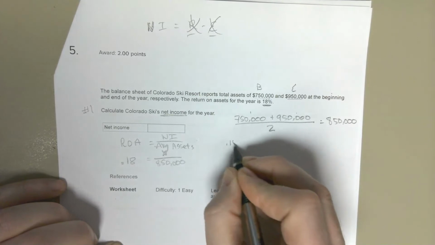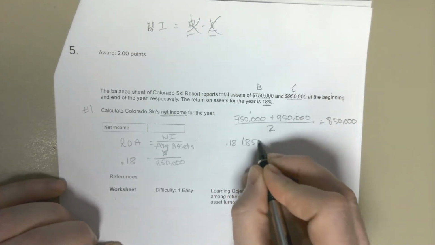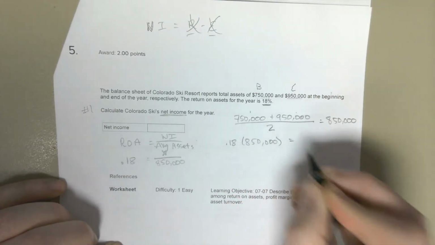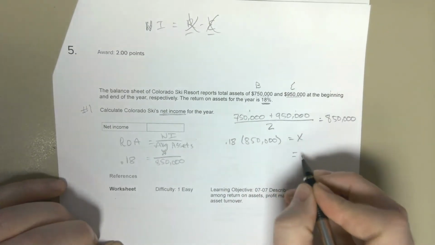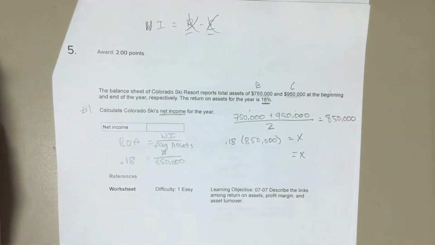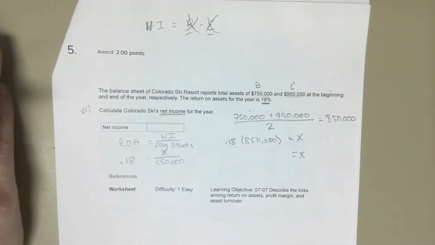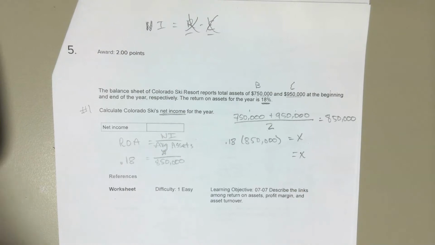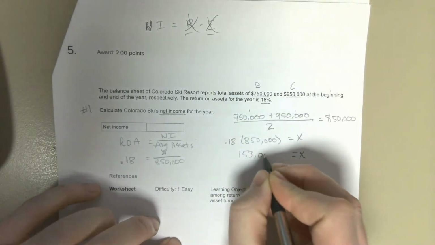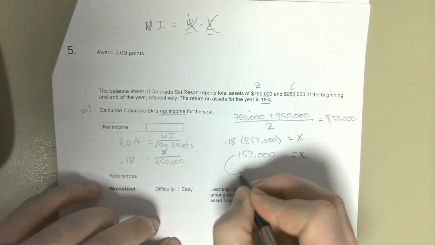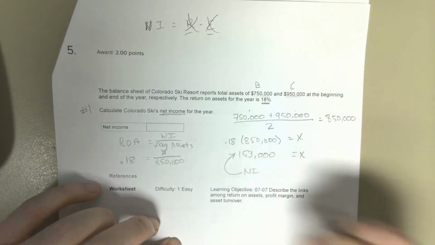And we would do that by multiplying that 18% by the $850,000. And it just leaves us with X on this side. And the answer is, I left my calculator on my desk. Let's grab this one right here and say $850,000 times 18% is $153,000. This is your net income for the year, right?